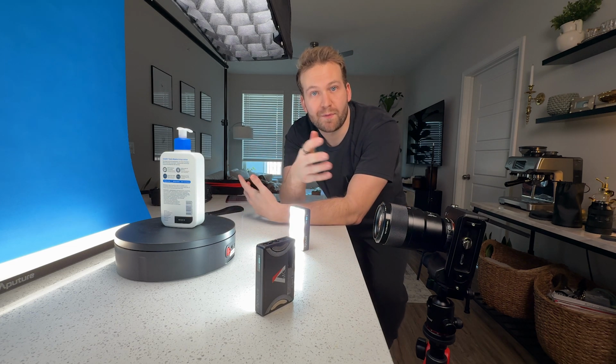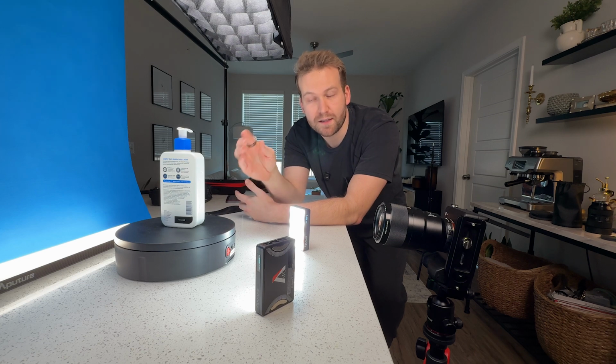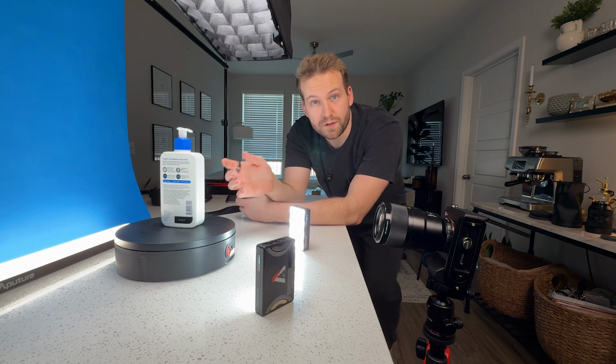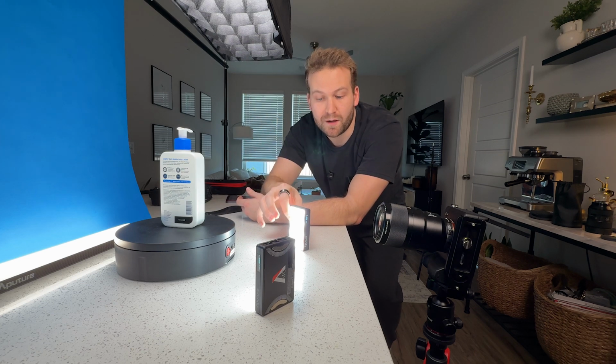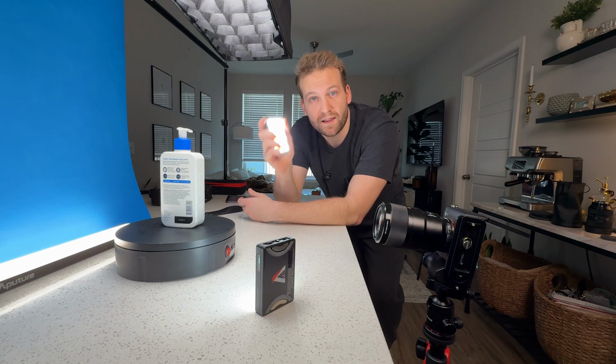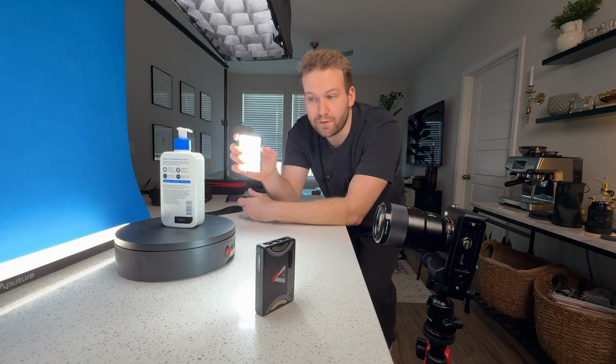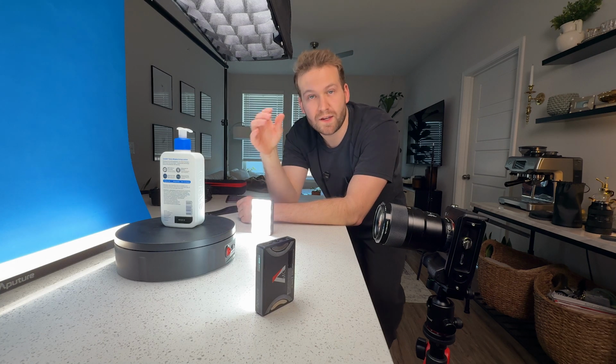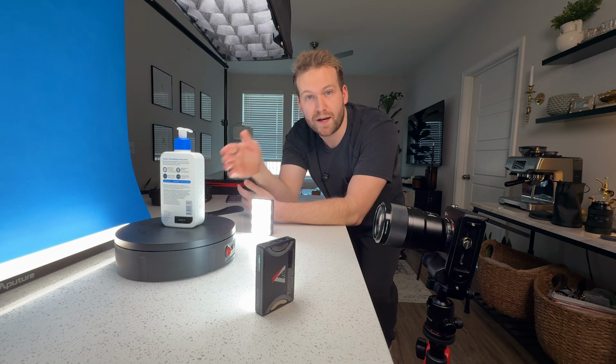So I need to create some dynamic shadows so that you can clearly see the logo on the side of the bottle. In order to do this, I'm gonna maintain this top-down lighting, but I'm gonna get this light here. It's an Aputure MC. I have like 6 of these. I love them. You can place them anywhere. They're extremely helpful. I'm gonna put this on the side so that it actually casts a shadow over the logo, as you can see here.